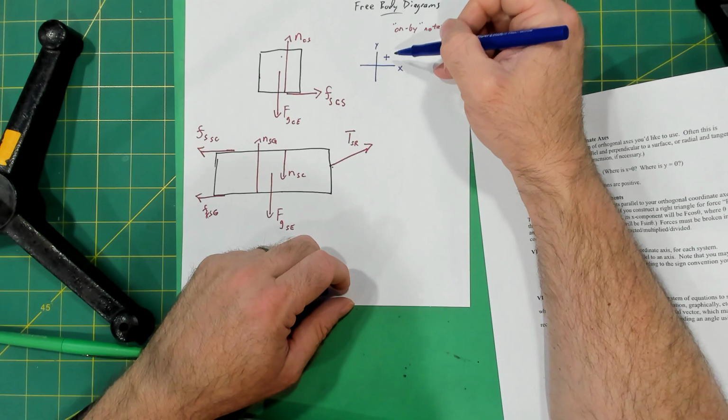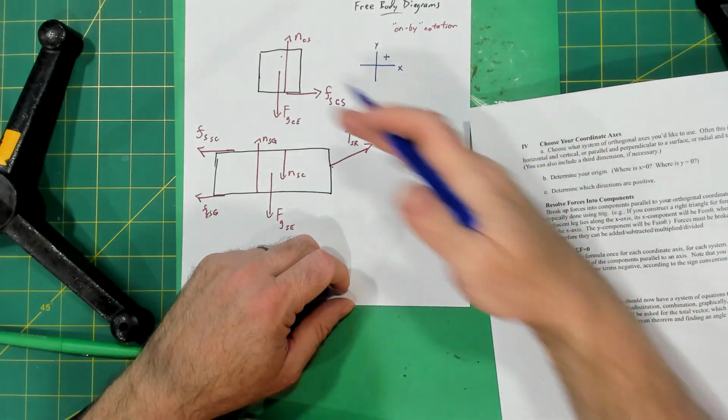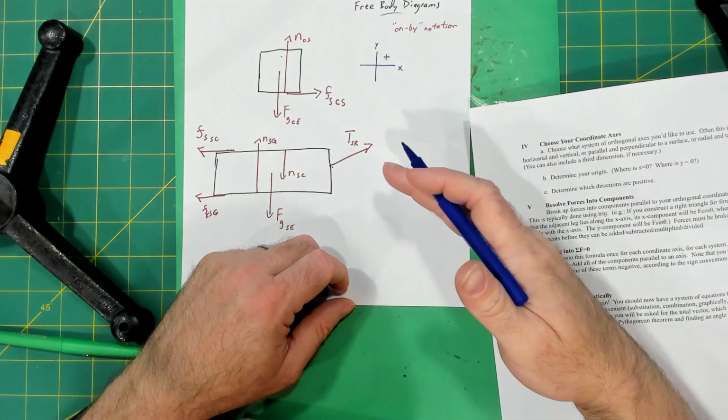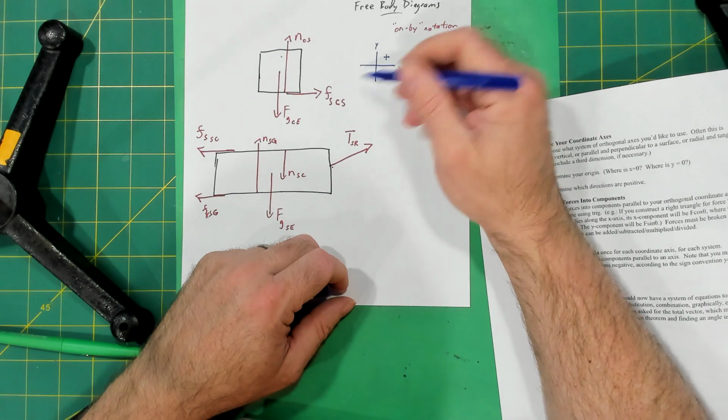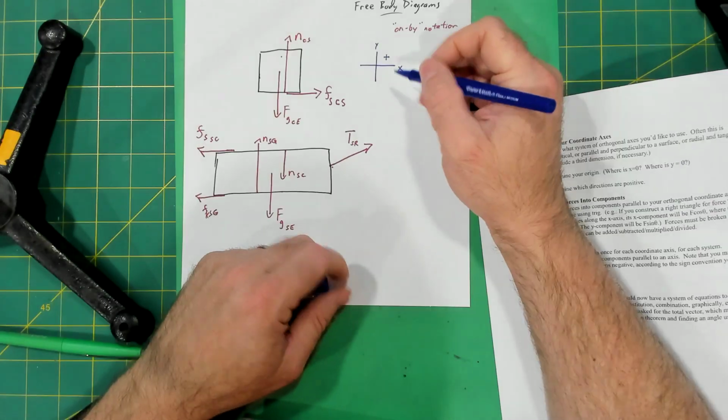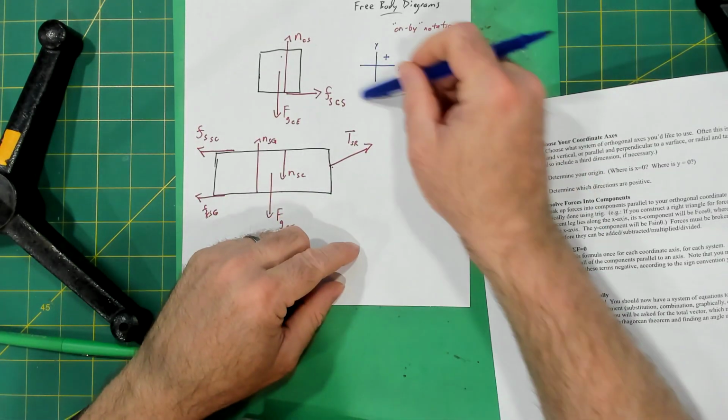When we do things later with things moving along a hillside, then we'll want our coordinate axes to go along the motion, along the hill and perpendicular to the hill. When we do things going in a circle, we'll do it a different way there too. But for a while, this is what we'll be dealing with.